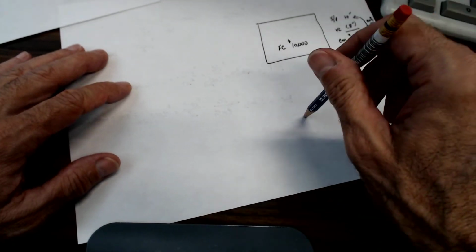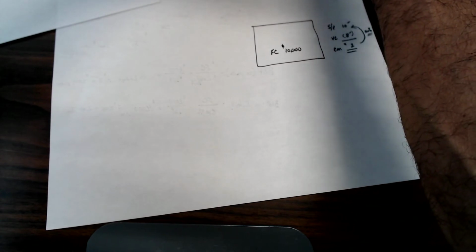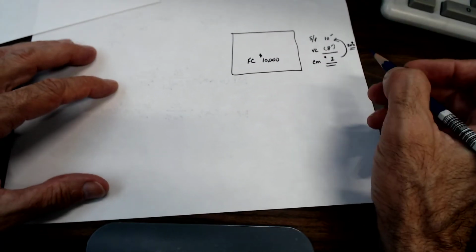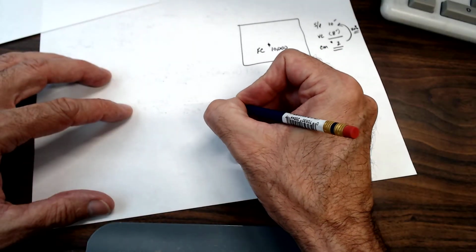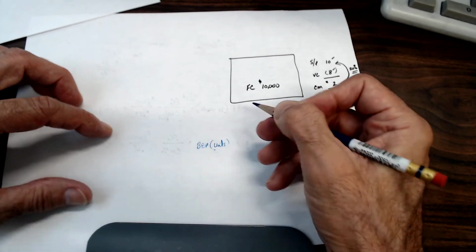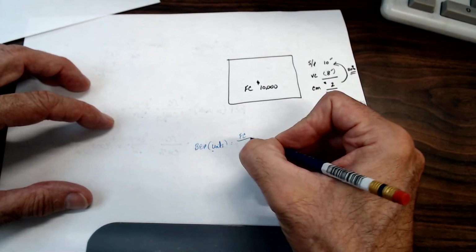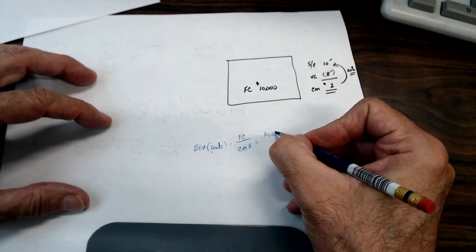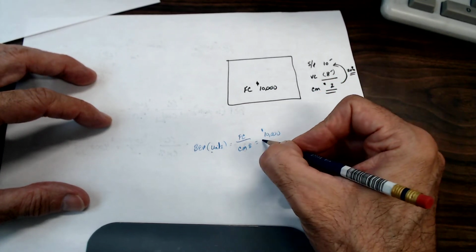Now, what is my break-even point? We'll start with break-even point in units: fixed cost divided by contribution margin amount. Fixed costs are $10,000.